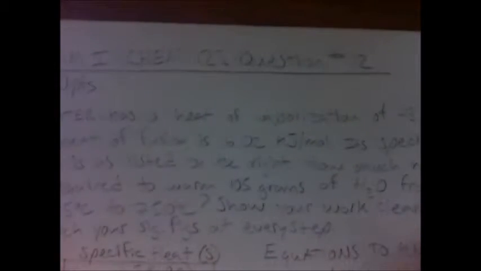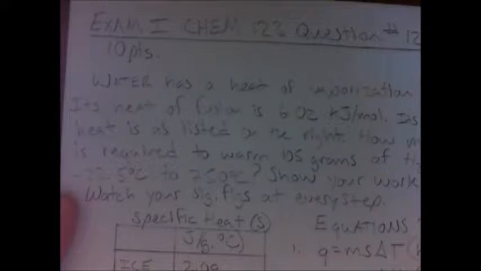We were asked a question here for 10 points. Water has a heat of evaporation of 43.9 kilojoules a mole. Its heat of fusion is 6.02 kilojoules a mole. The specific heat is as listed on the right. How much heat is required to warm 105 grams of water from negative 22.5 degrees Celsius to 75.0 degrees Celsius? Show your work clearly. Watch your sig figs at every step.